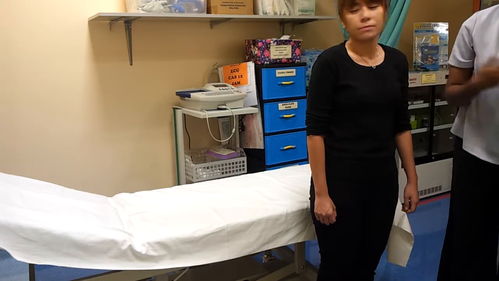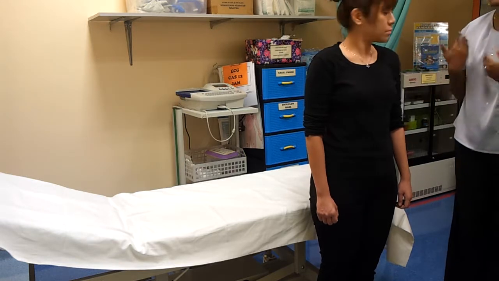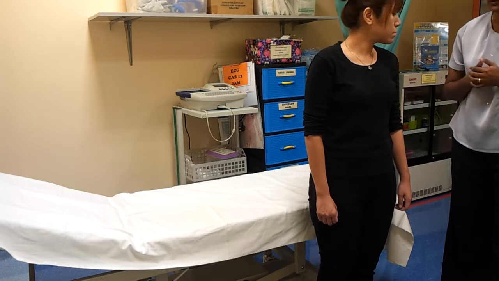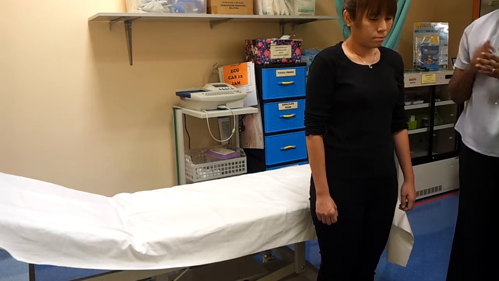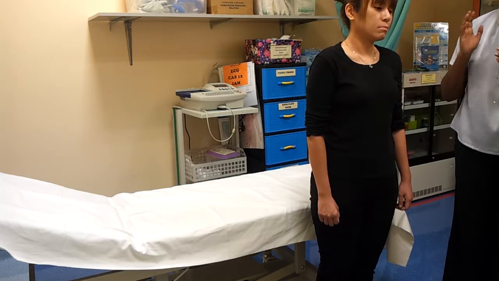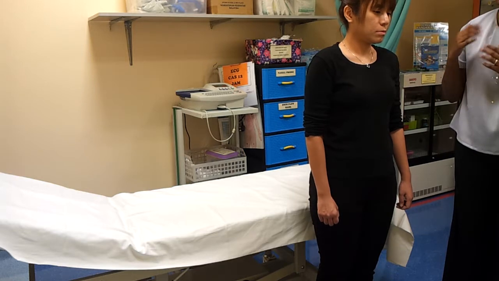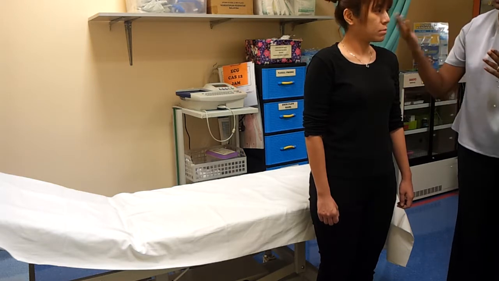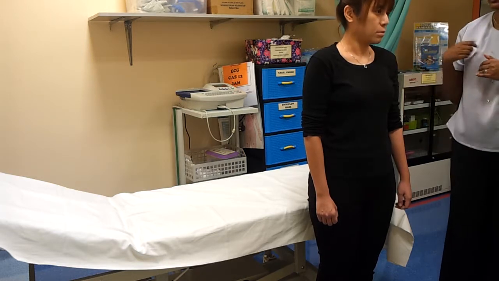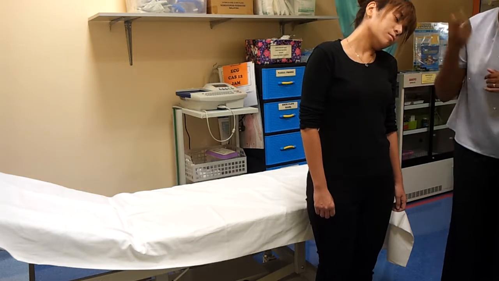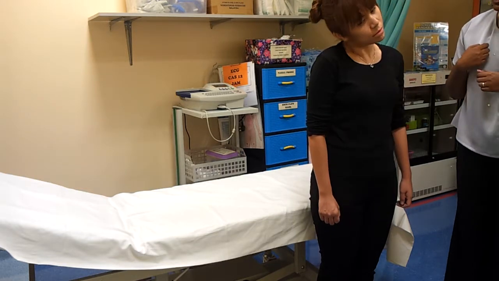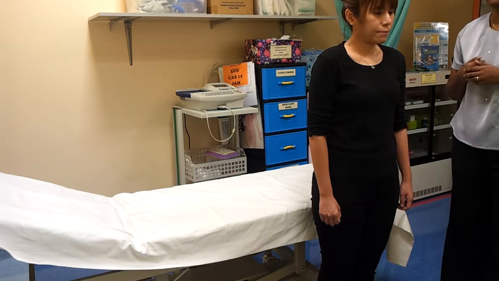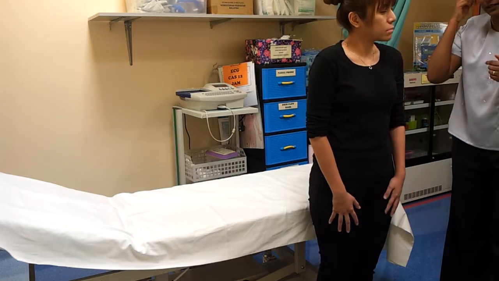Please look to your right and to your left. This is for cervical rotation, 0 to 80 degrees. Thank you. The next thing we're going to do is lateral cervical flexion. We're going to ask the patient to touch the right ear to the right shoulder. Can you do that for me? And also the left ear to the left shoulder. Okay. Right. Thank you.